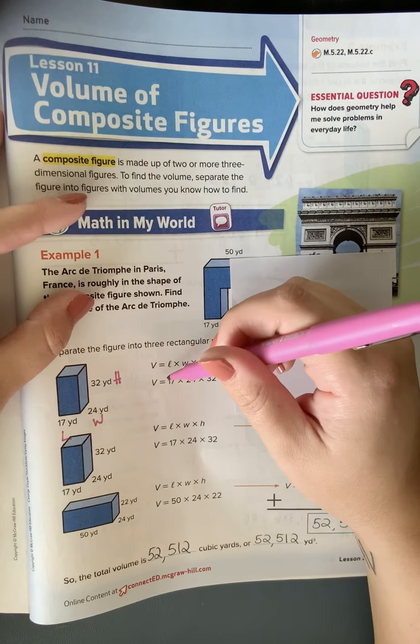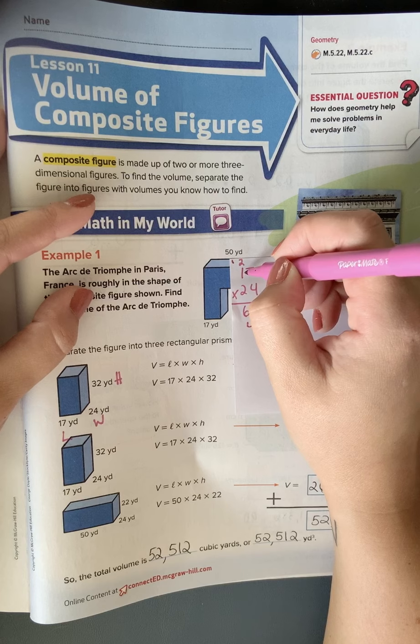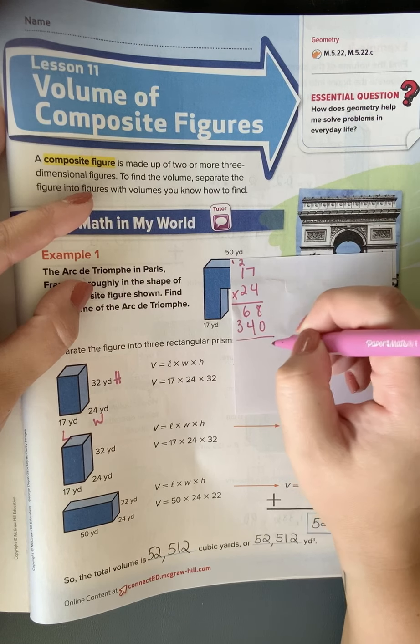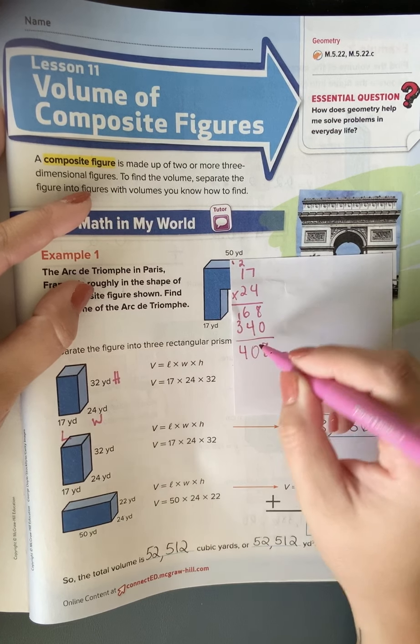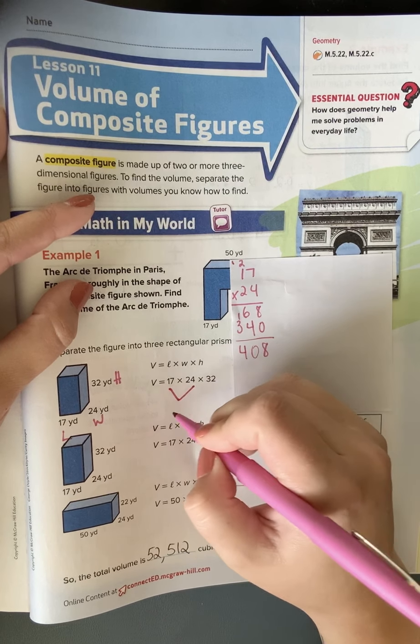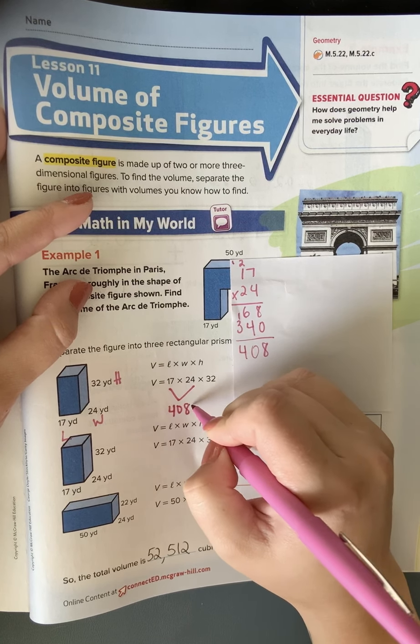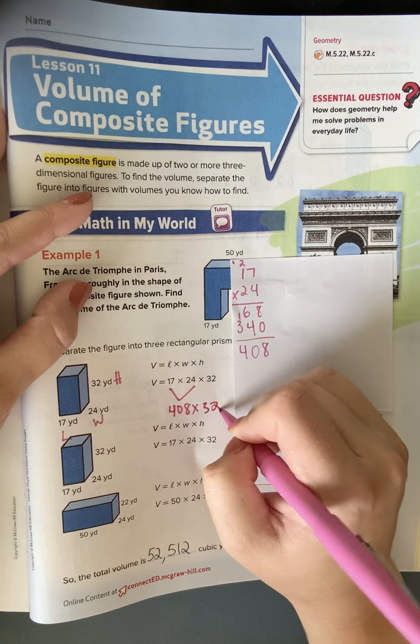I'll do 17 times 24 first. 4 times 7 is 28, carry your 2. 4 times 1 is 4, plus 2 is 6. My 0 is going to hold my 1's place. 2 times 7 is 14. Carry my 1, and 2 times 1 is 2, plus 1 is 3. So I have 408. So this is 408 times 32.